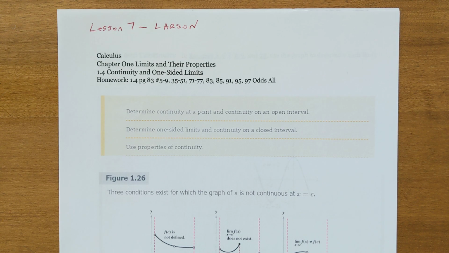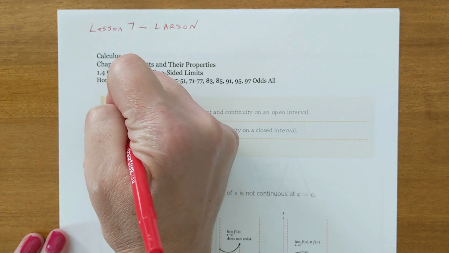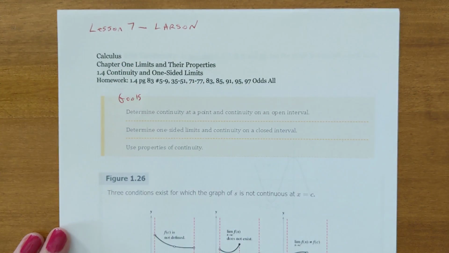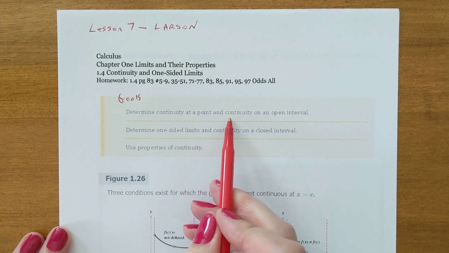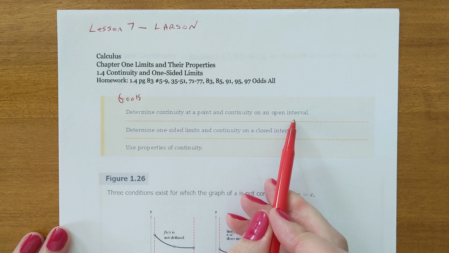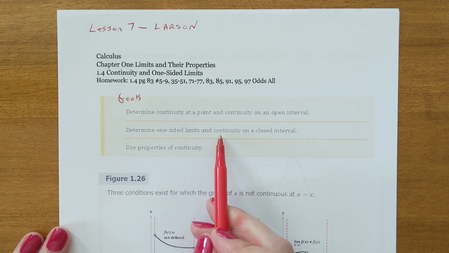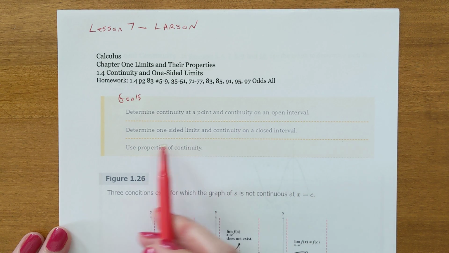We are on Lesson 7 of Calculus using a textbook by Larson. Chapter 1, Section 4, Continuity and One-Sided Limits. The goals here today are to determine continuity at a point and continuity on an open interval, and determine one-sided limits and continuity on a closed interval.